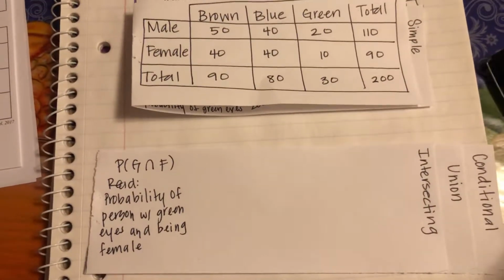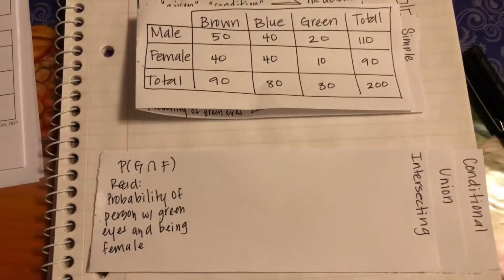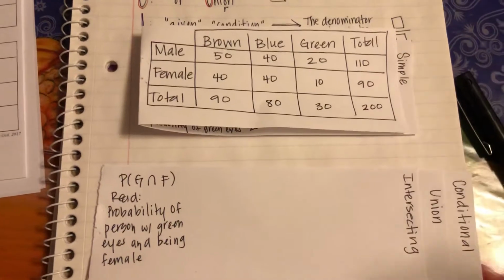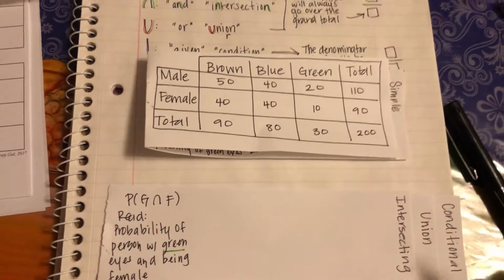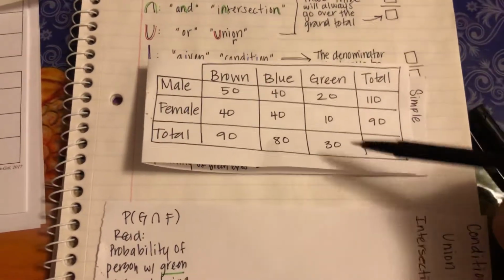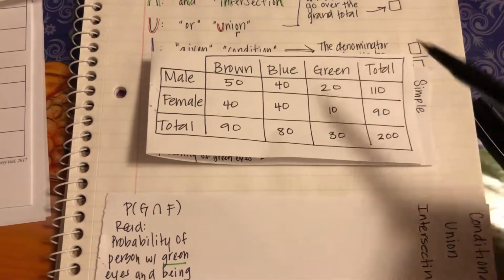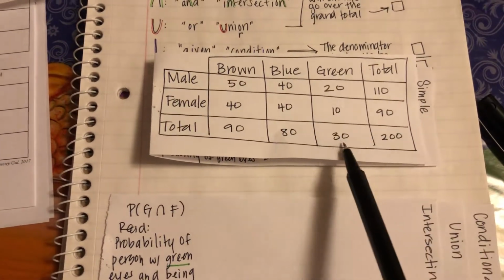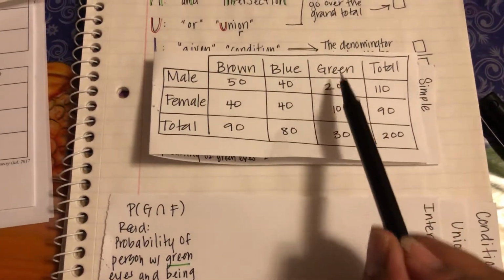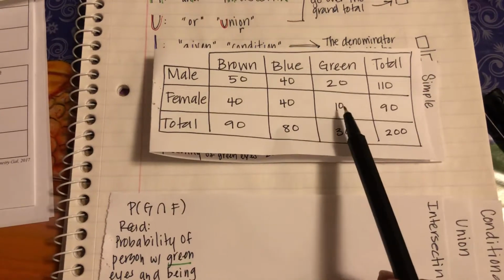So what is it that we're looking for? We are looking for the green eyes and female, and we're going to look where those two meet on our chart. Green eyes is here and females is right here. So what is the number where it's intersecting? It's that 10.